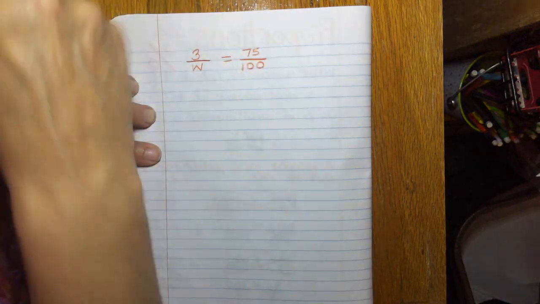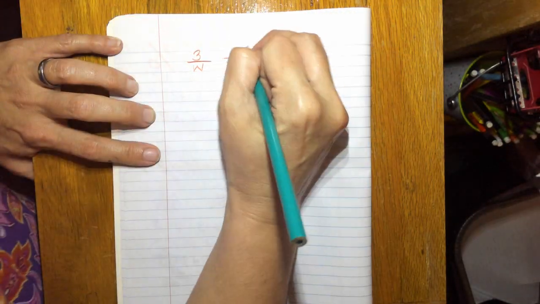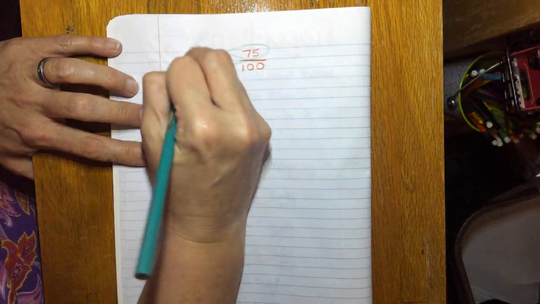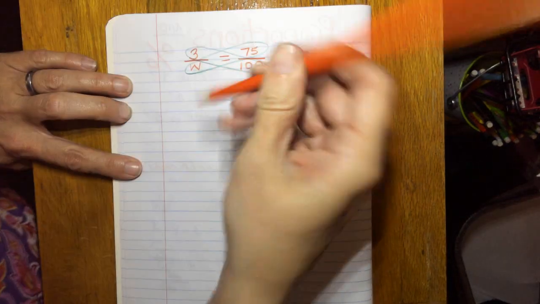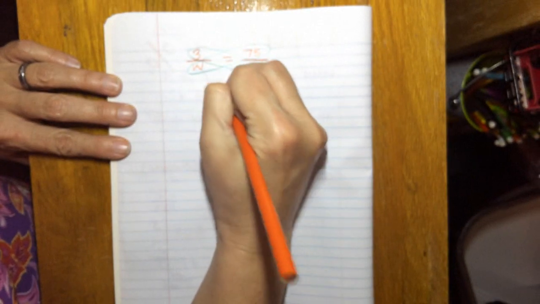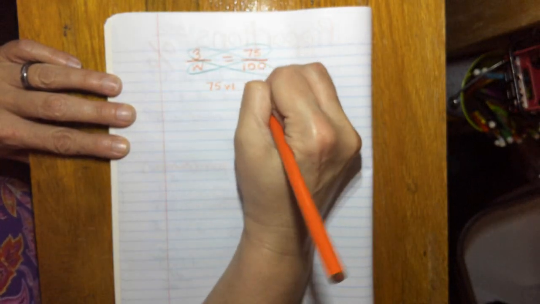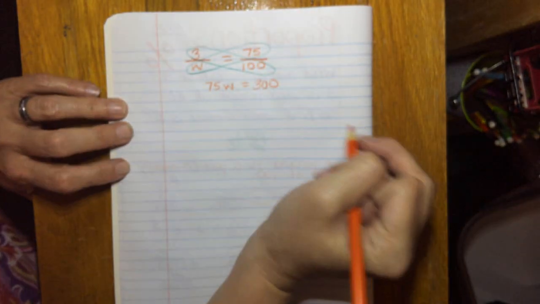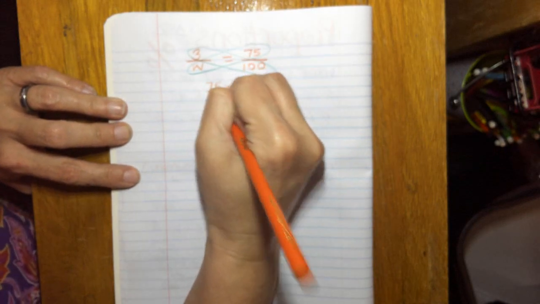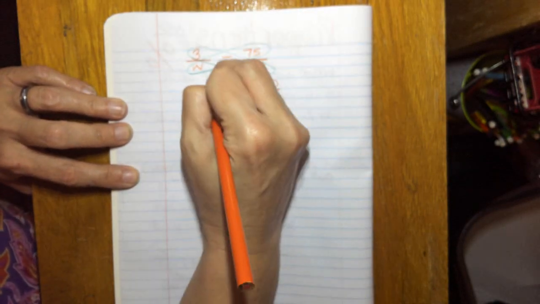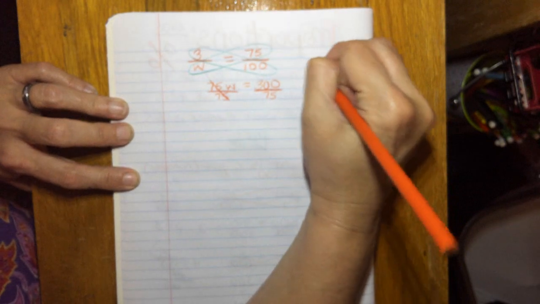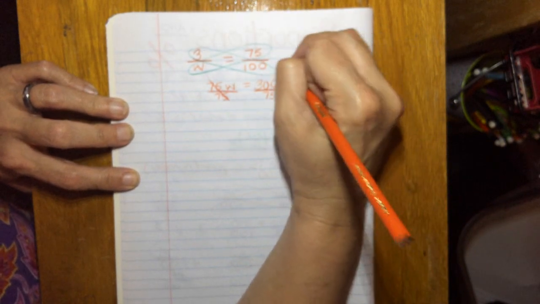So make the butterfly, cross multiply. 3 times 100 is 300, and 75 times that whole is 300. Okay, so I'm going to divide both sides by 75. 300 divided by 75.